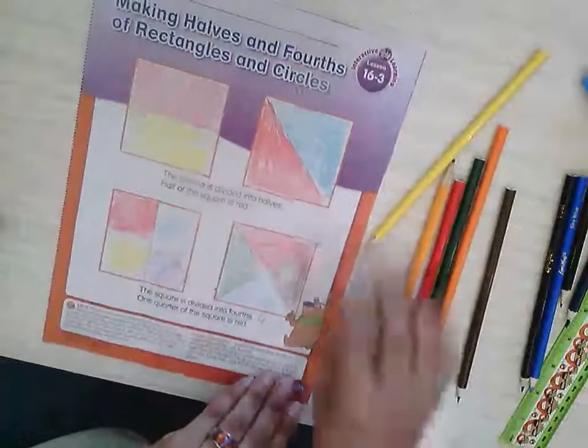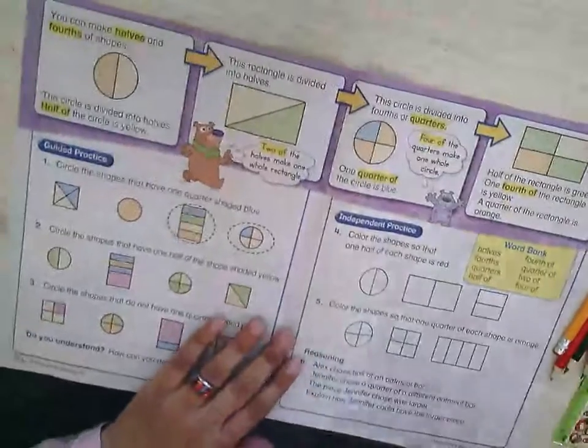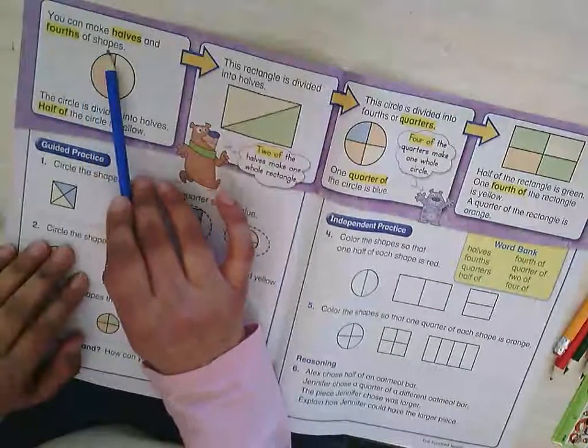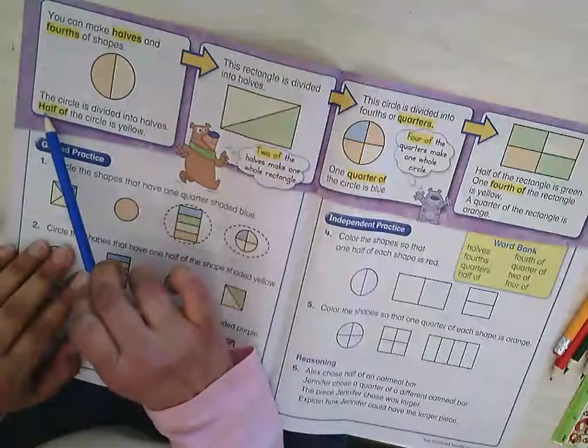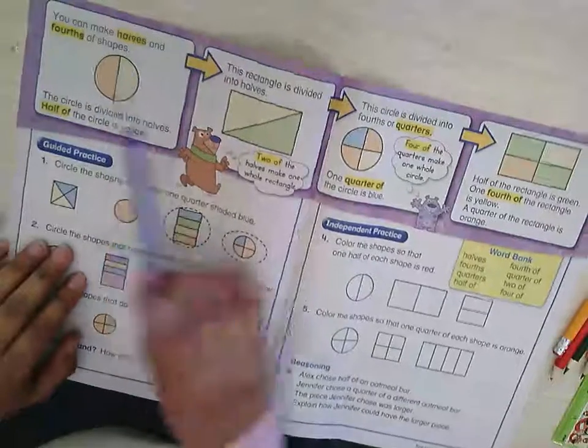Very good. All right, let's turn the page. Read the exercise and practice what we have. You can make 2 halves and 4ths of shapes. So in this circle, the circle is divided in 2 halves. Half of the circle is yellow. So half of it is yellow.